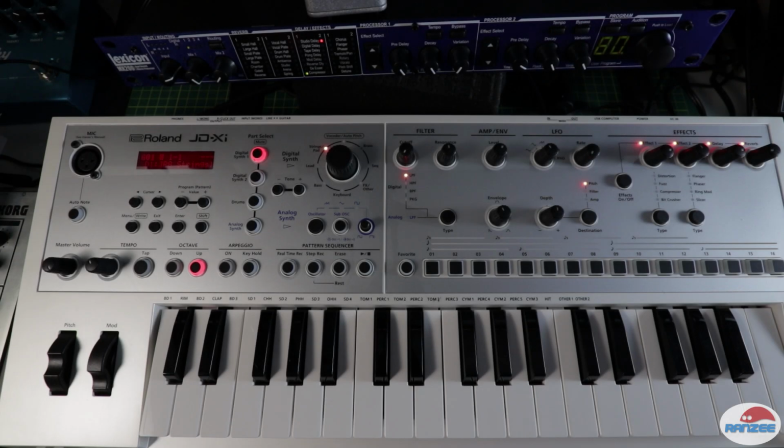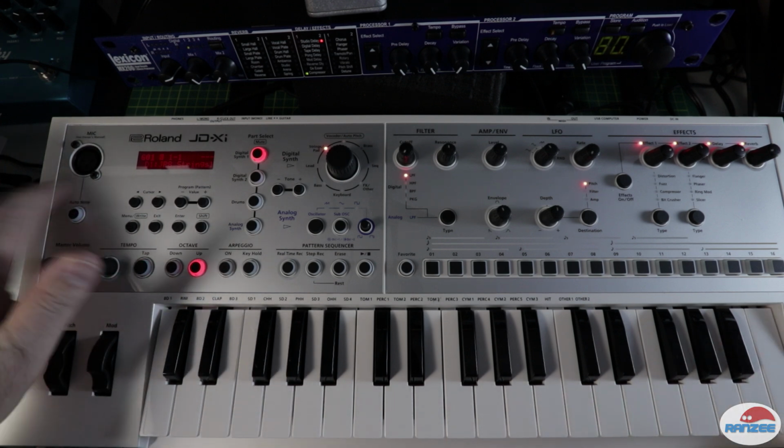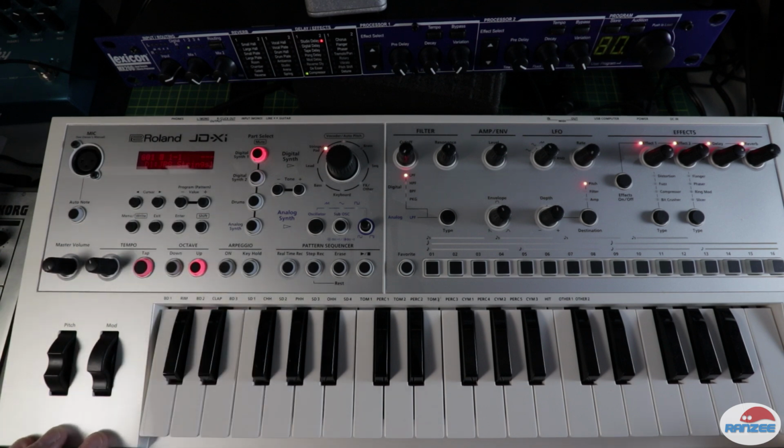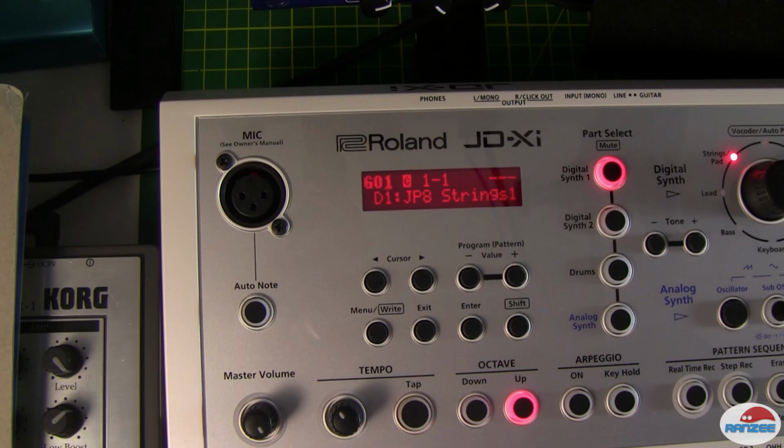Well, hey guys, this is Ramsey, and I thought I'd just show you something that I've been meaning to show you for ages now, is the JD-XI, which I've got, and they've done the 1.5 update, which came out quite a while ago last year, but it's got a really cool feature, and they call this the interactive chord.